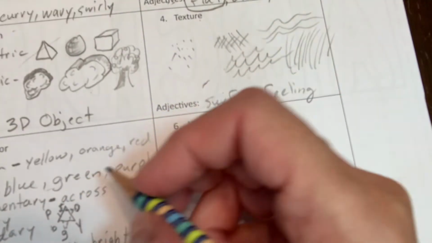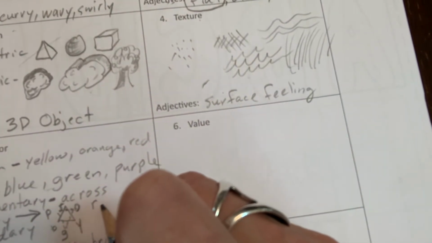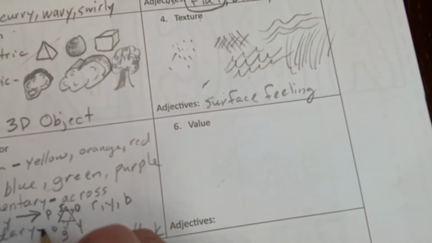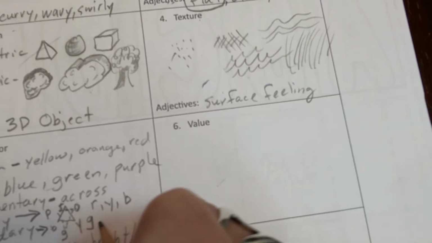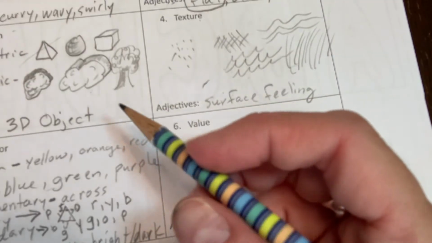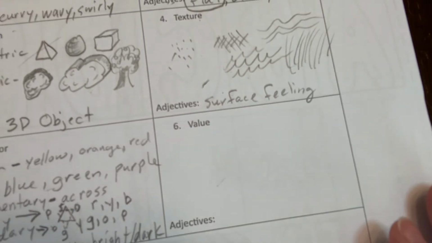So primary: red, yellow, blue, and secondary will be green, orange, purple. We'll work a lot with color when we get into our painting unit.